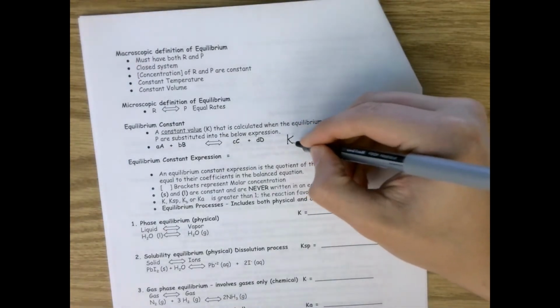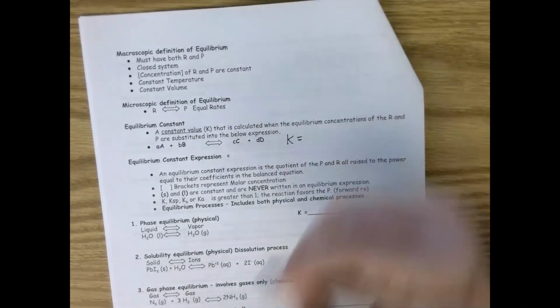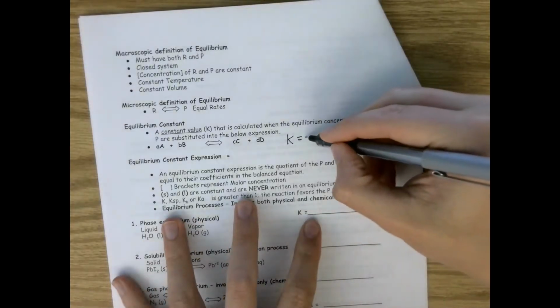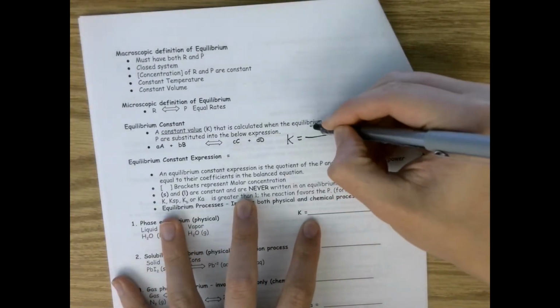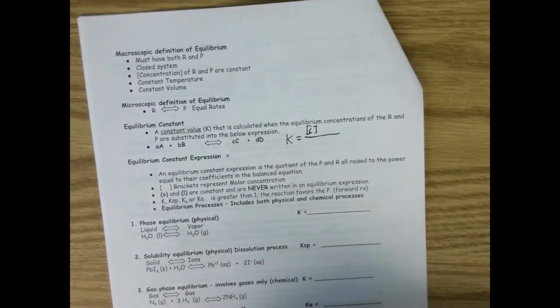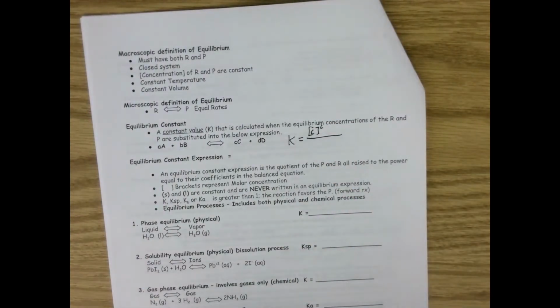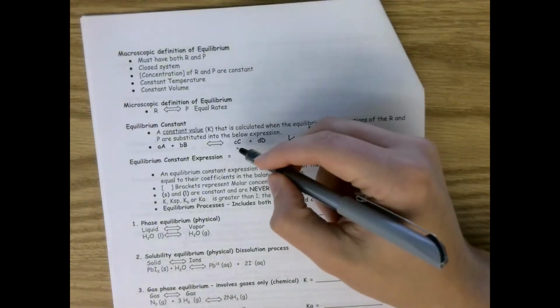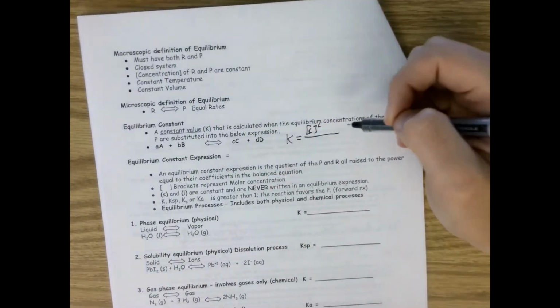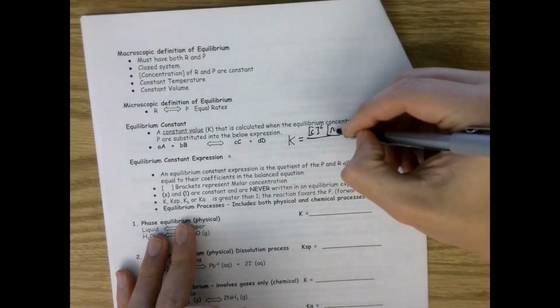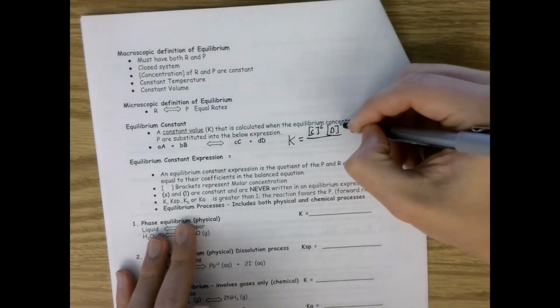So to calculate K, let's just write it out, then we'll talk about what it means. So I'll do bracket C, that's bracket capital C. So what does bracket capital C mean? Concentration of C raised to the baby C power. So the baby C, what do I call that? A coefficient. So if it's 1, we just leave it off, times concentration of big D raised to the small d power.